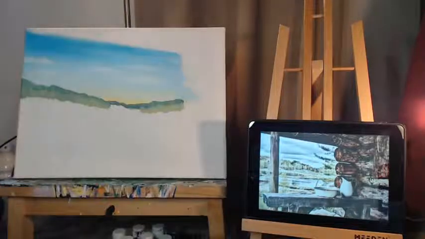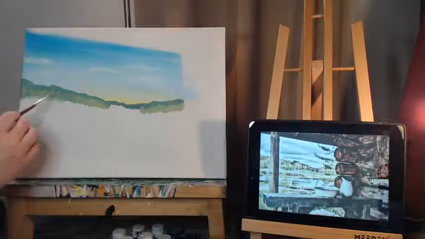Okie dokies. Now I need more yellow. I used all of it very fast. There we go. I'm going to get some of this hunter green out, and I think I'm going to get a little bit of black as well. Looks like I might want to play with some darker tones.